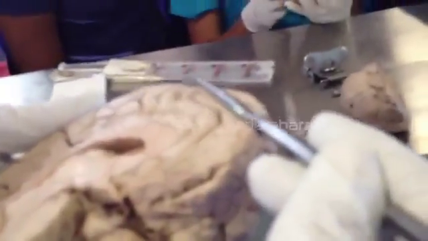ACA is here. Can you see the cut end? This is the one which runs like this all around, and therefore it supplies the medial surface.